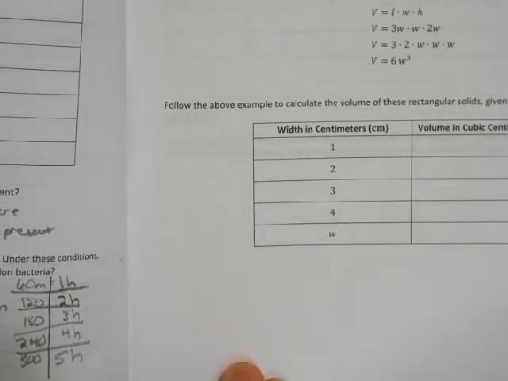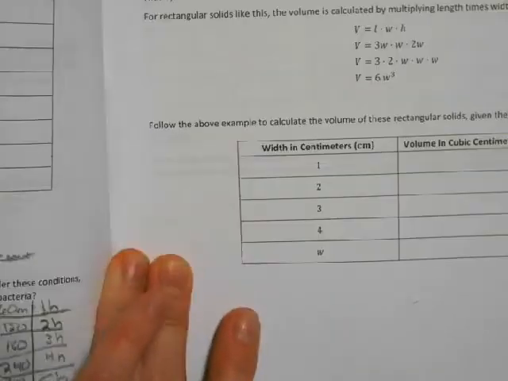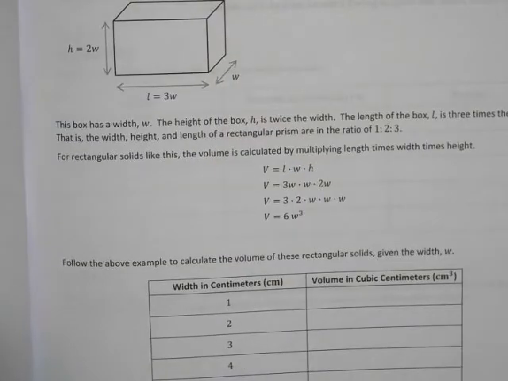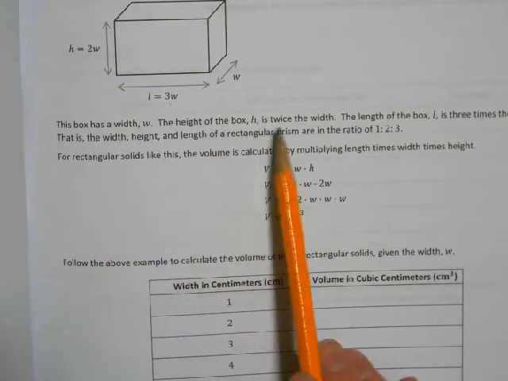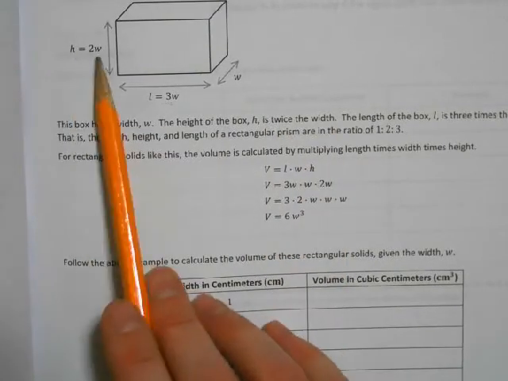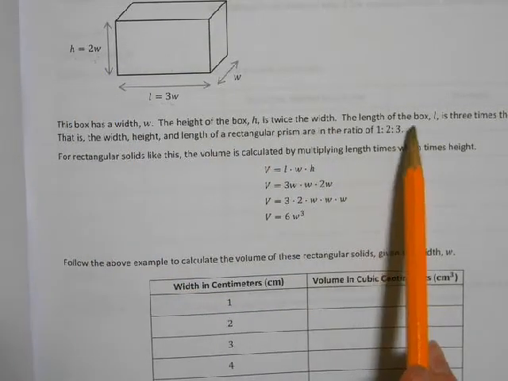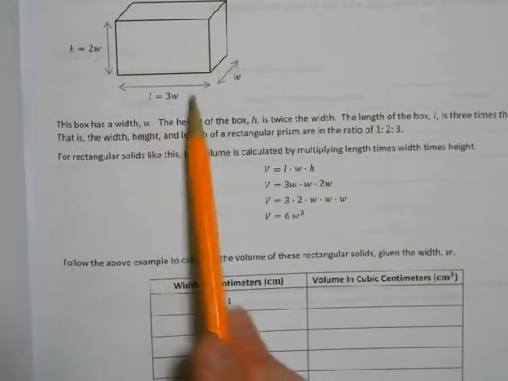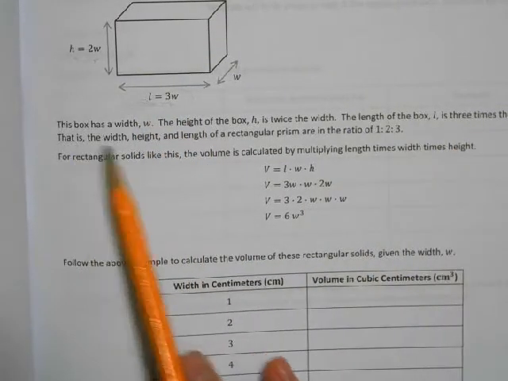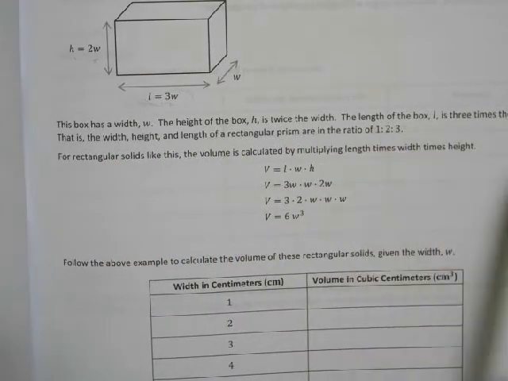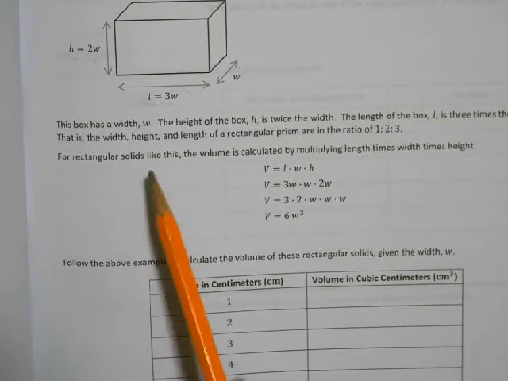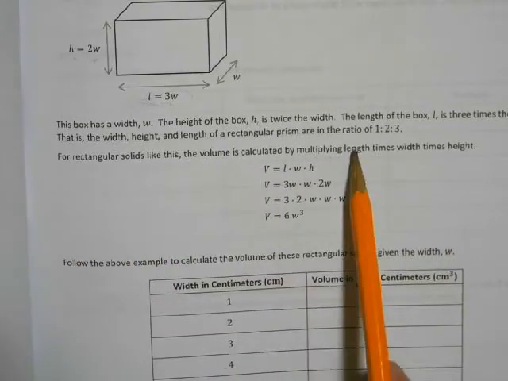Looking over here at example 3, you have this box has a width of 3W. The height of the box is H, is twice the width, and so H is equal to 2W. The length of the box, L, is 3 times the width, so L is 3 times W. And that is the width, the height, and length of the rectangle prism are in the ratio of 1 to 2 to 3. For rectangular solids like this, the volume is calculated by multiplying length times width times height.